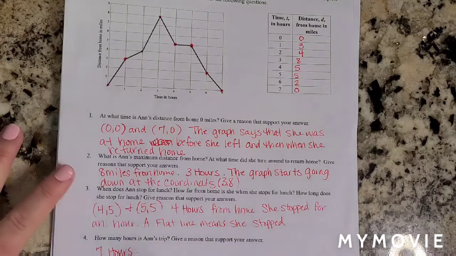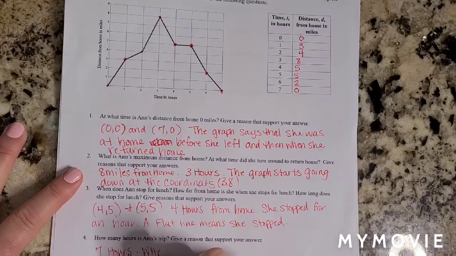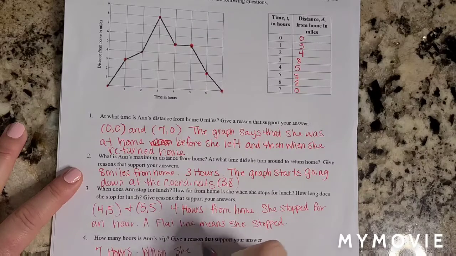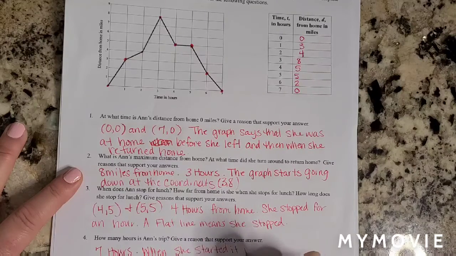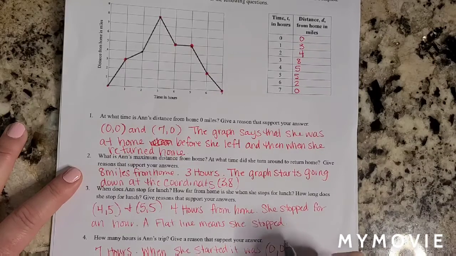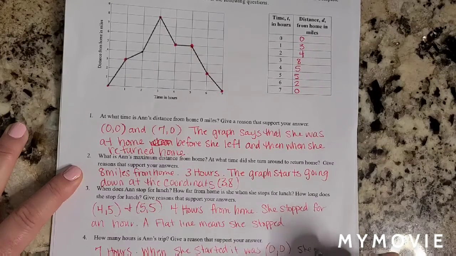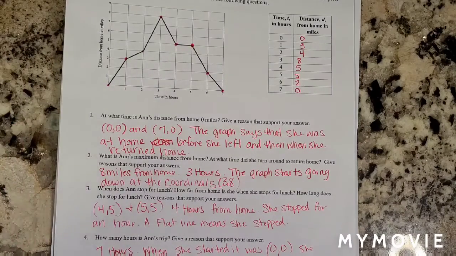Okay, well, when she started, it was 0 hours and 0 distance, and she ended on 7 hours and 0 distance. So she was gone for 7 hours.